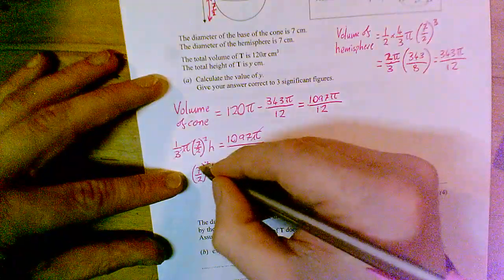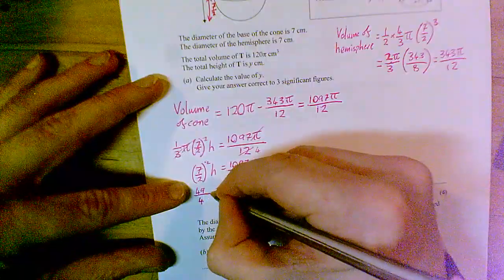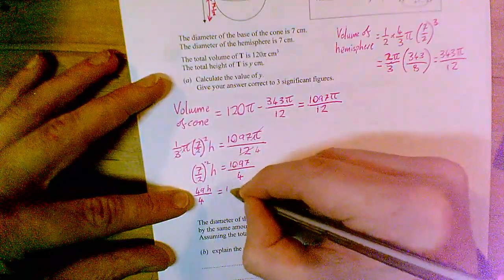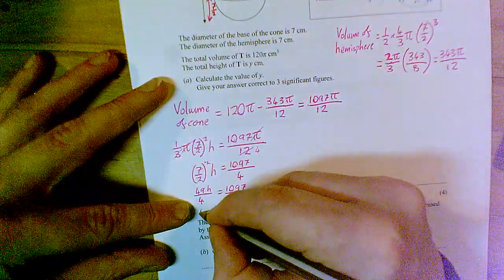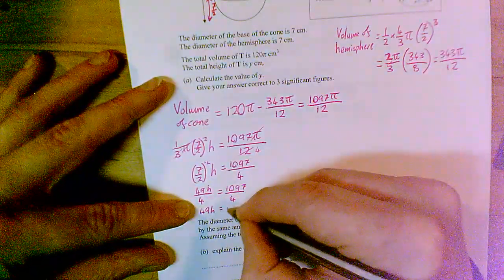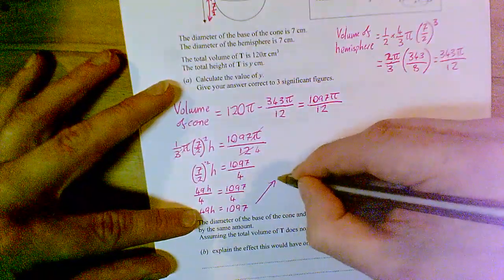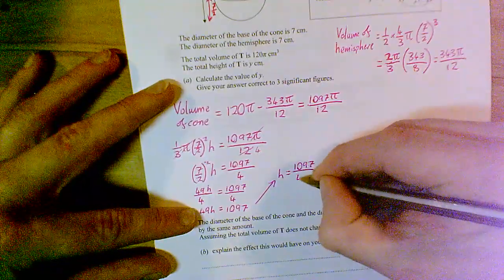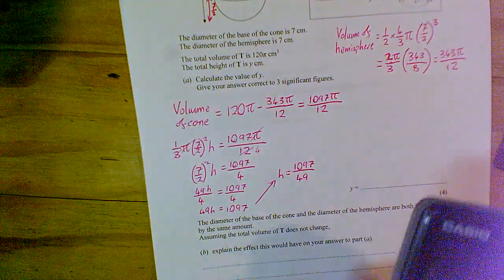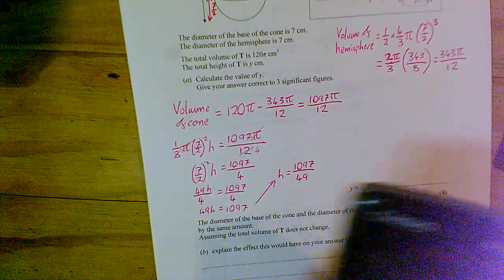Right, so that's 49 over 4, or 49h over 4, is equal to 1097 over 4. So 49h is the same as 1097, multiplying both sides by 4, and then dividing both, so that tells me h has to be 1097 over 49. Does that give me a nice answer? 1097 divided by 49. No, it doesn't.